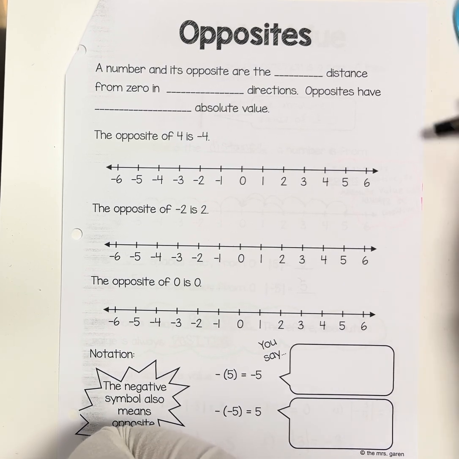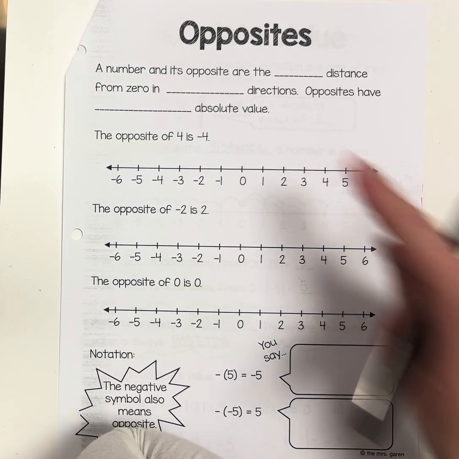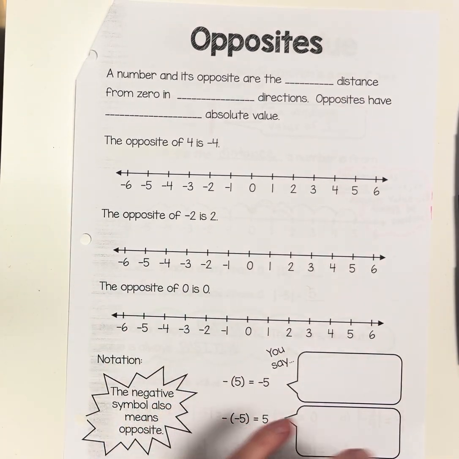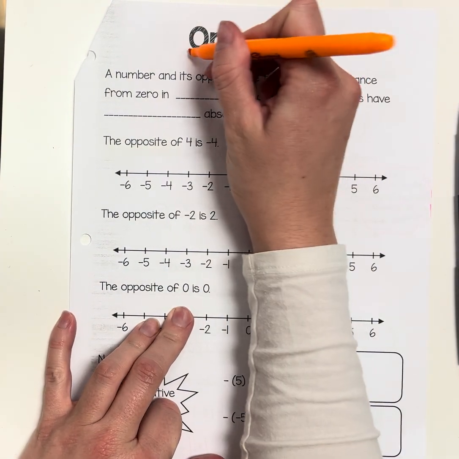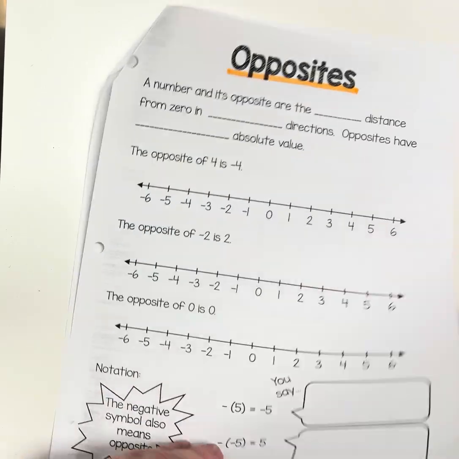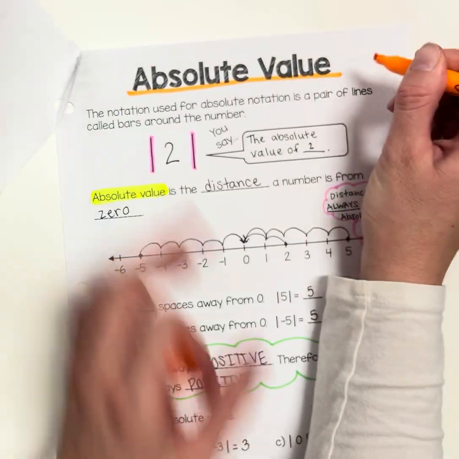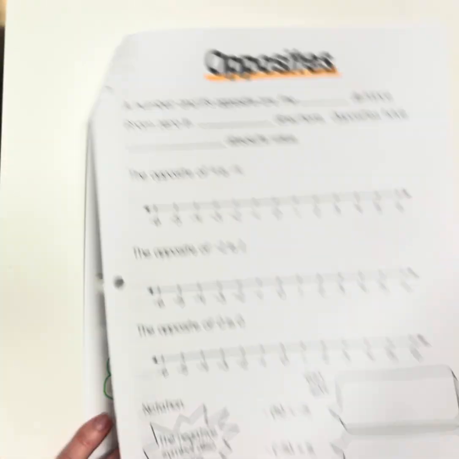All right. So let me start by highlighting my title. I think I forgot to do that for absolute value. Let me go back to that. Okay.